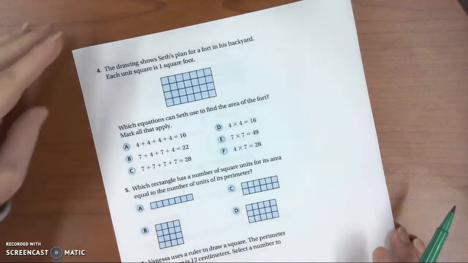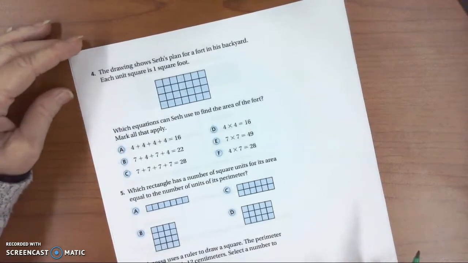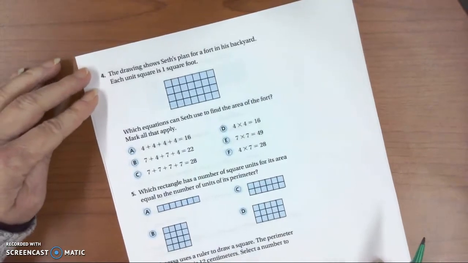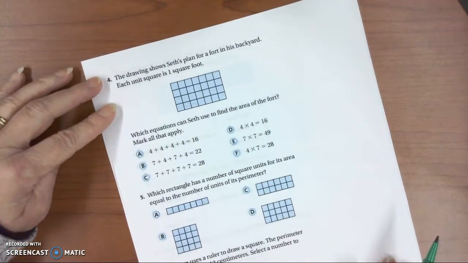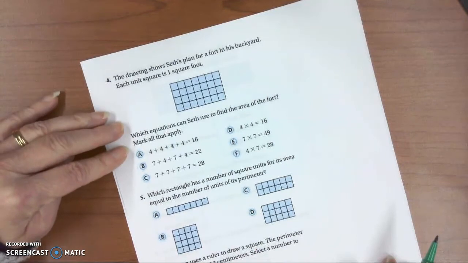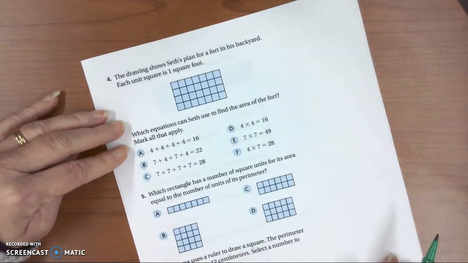This is 3rd grade math, GoMath, chapter 11, part 2 of the unit review. Problem number 4. The drawing shows Seth's plan for a fort in his backyard. Each unit square is 1 square foot. Which equations can Seth use to find the area of the fort?